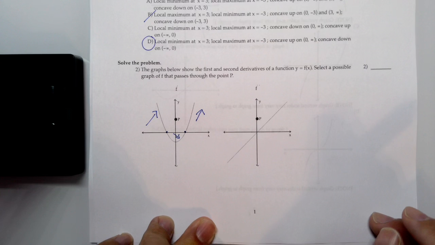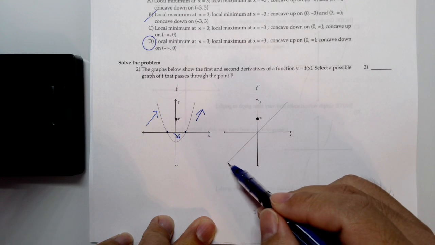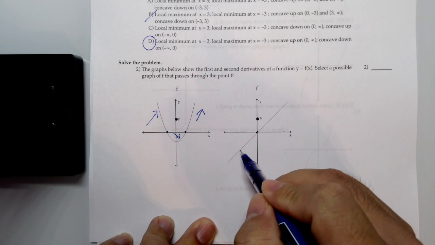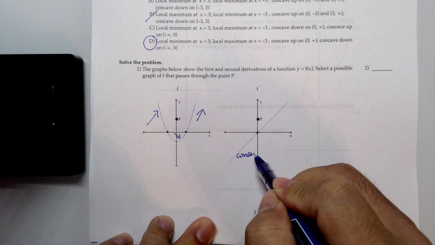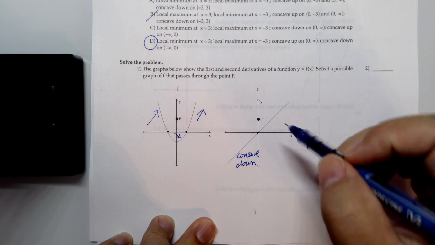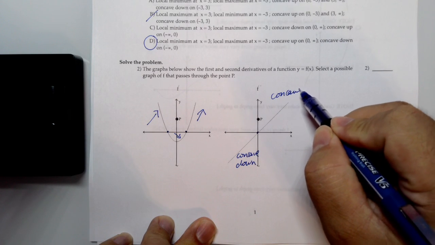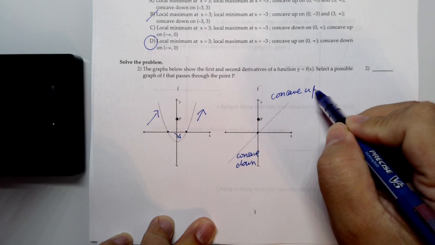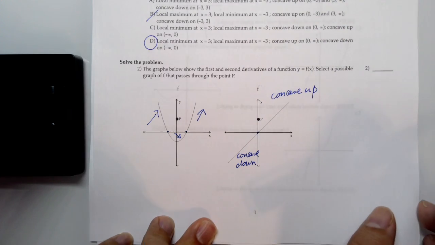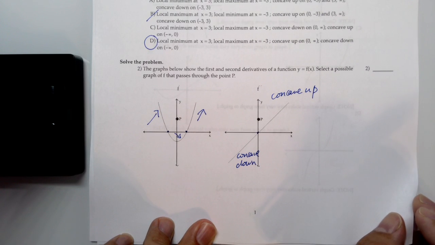For the second derivative, from negative infinity to 0 it's less than 0, so concave down, and from 0 to positive infinity it's concave up.